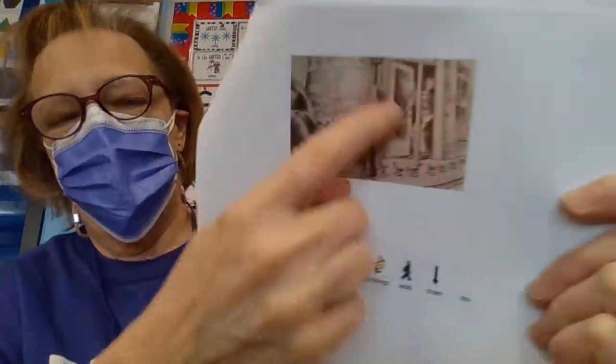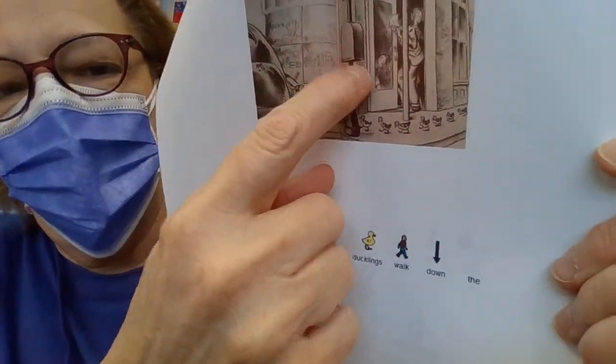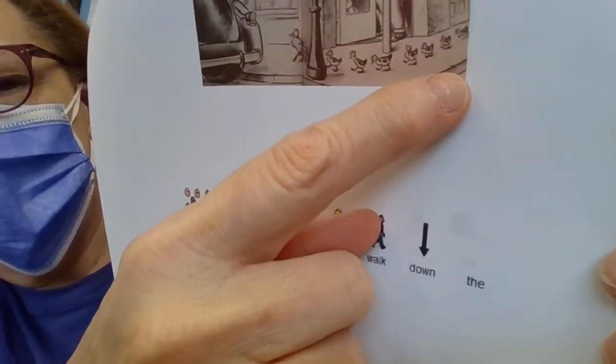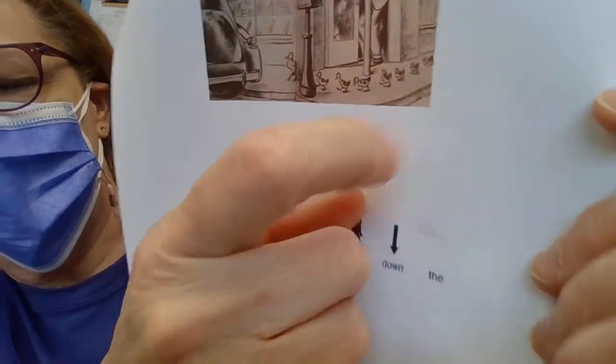People like seeing the ducklings walk down the street. So there they are in the big city, and they're walking down the street, all in a row. They walk in a row. Quack, quack, quack, quack, quack, quack, quack.